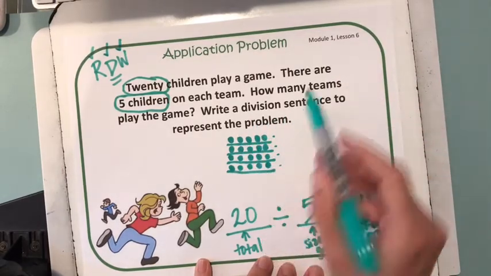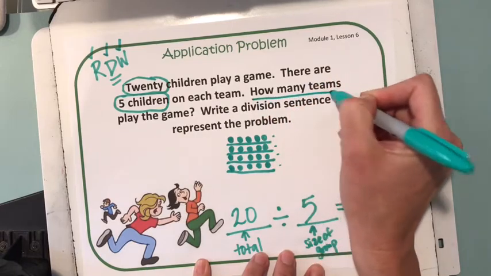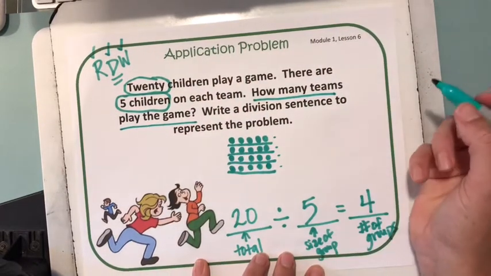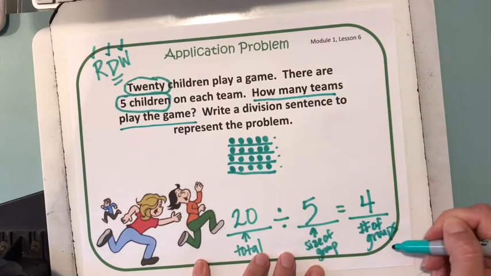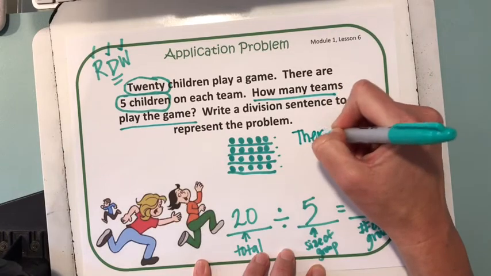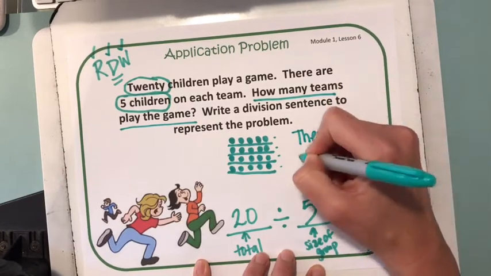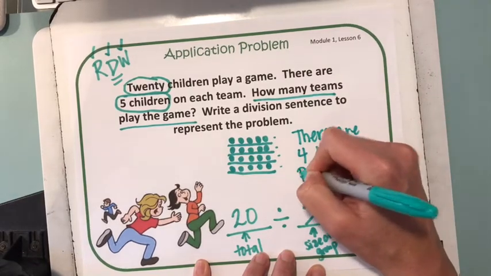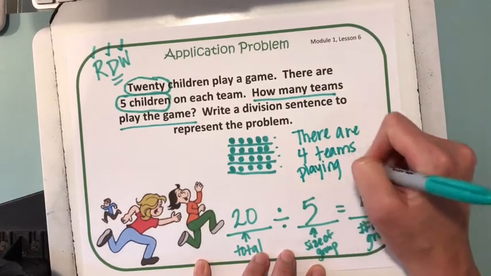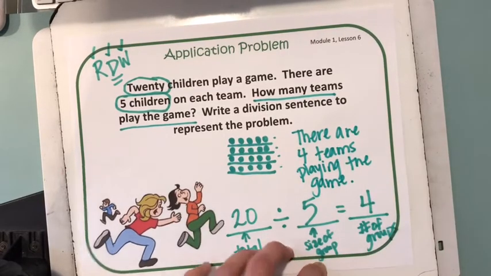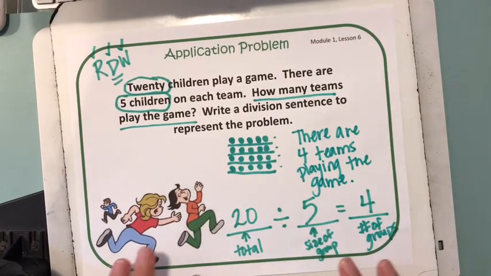It says how many, because my question was, how many teams play the game? How many teams are playing the game? So the number of groups, the number of teams. And I'm going to put there are 4 teams playing the game. Done with that. All right, here we go into the lesson.